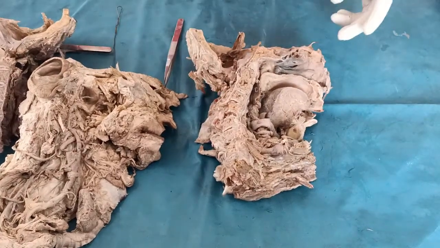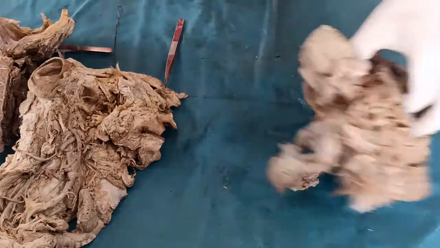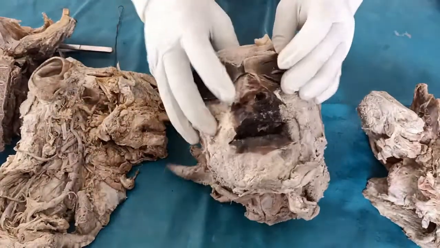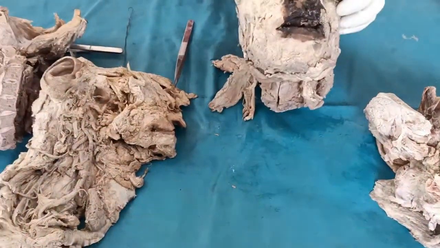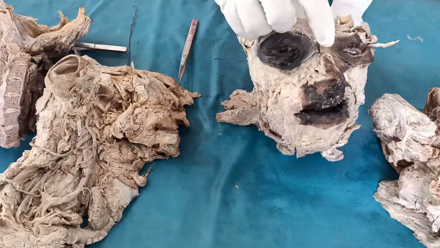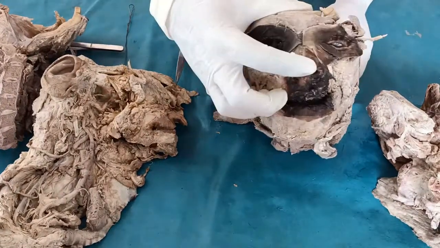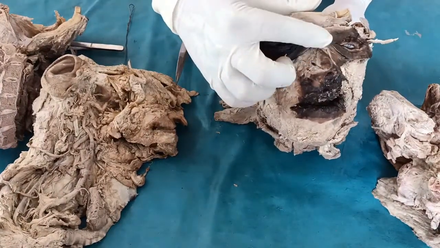First we'll see the external features of the nose. See here, this is the root of the nose. This is the apex of the nose. This is the dorsum of the nose.